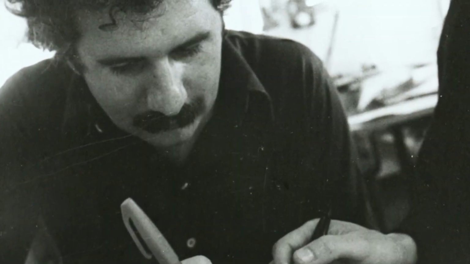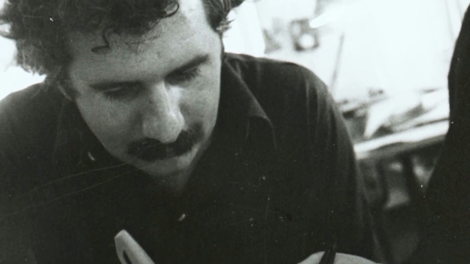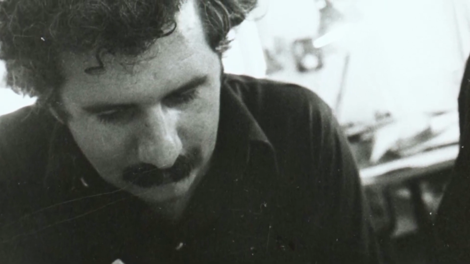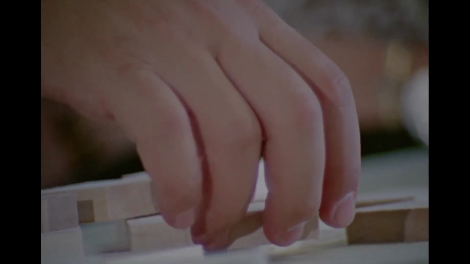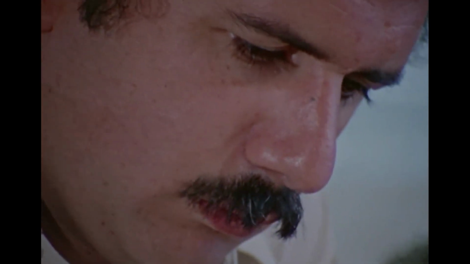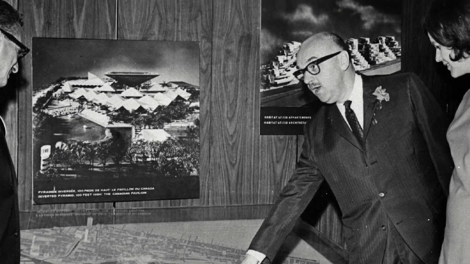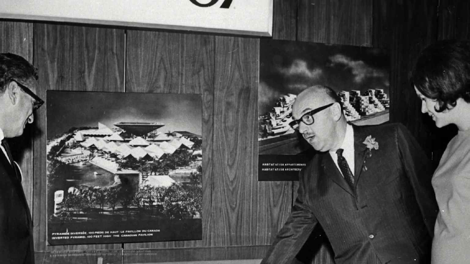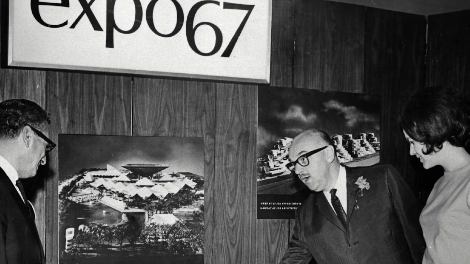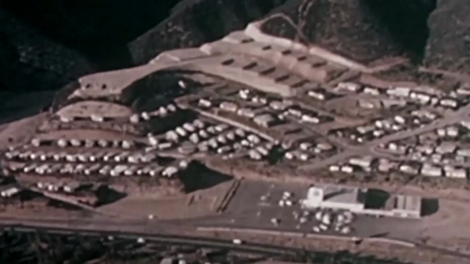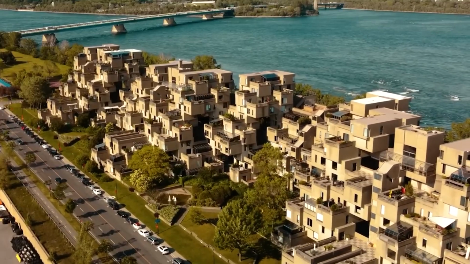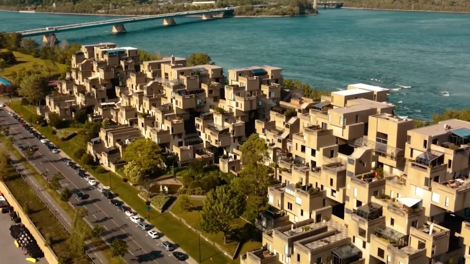Then let's explore the thoughts and various practical conditions that Moshe Safdie had before constructing Habitat 67. The origins of Habitat 67 date back to Moshe Safdie's master's thesis at McGill University. 23-year-old Safdie submitted his idea to the 1967 Montreal World's Fair with the goal of piloting a new type of housing that would not contribute to urban sprawl.